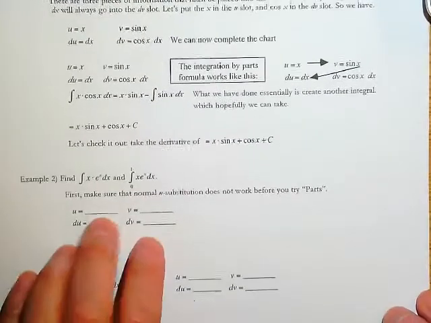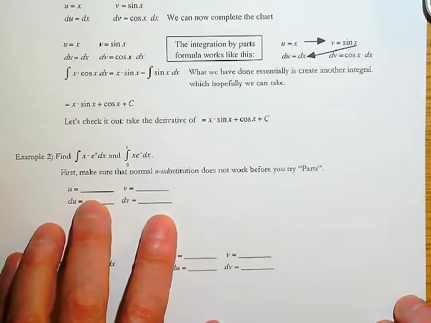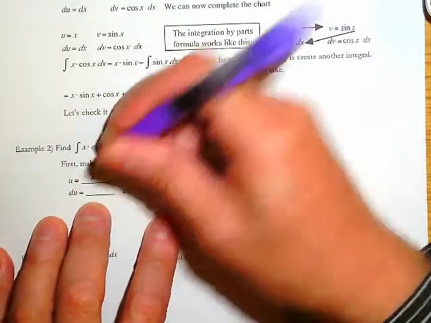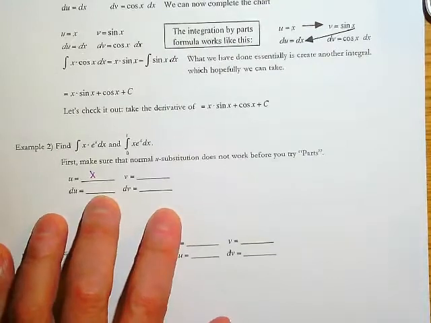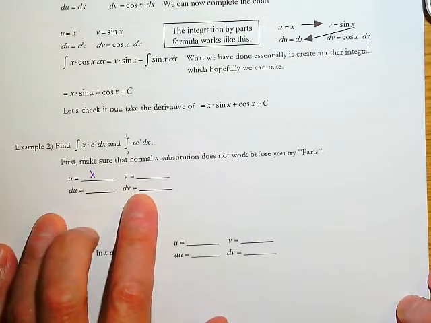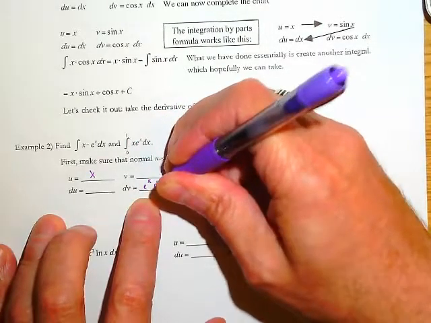All right, so let's try this one together now. U is going to be x, okay? Because, well, and again, you might have to experiment, you might have to play, that's okay. And dv then is e to the x dx.